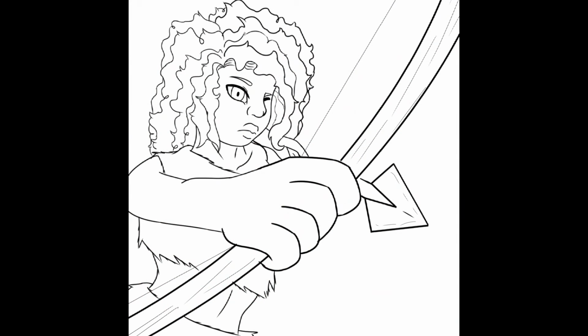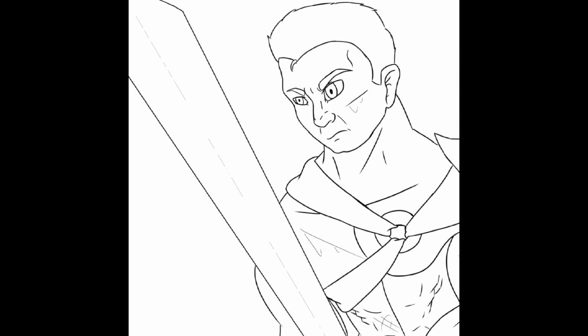By the way, I will post a separate speed paint in which I will be coloring this line art illustration you see here in full color and shading, so look forward to that.